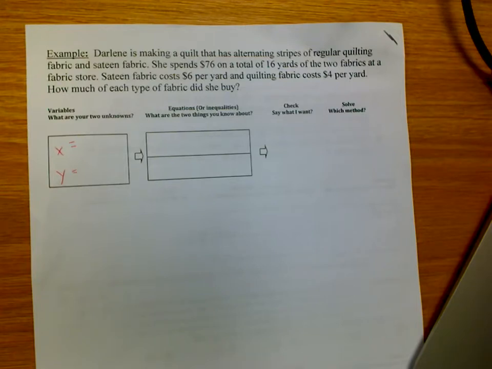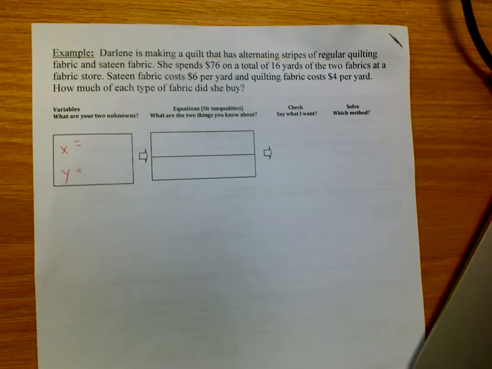Here's the second example we worked in class today. It says Darlene is making a quilt that has alternating stripes of regular quilting fabric and sateen fabric. She spends $76 on a total of 16 yards of the two fabrics at a fabric store. Sateen fabric costs $6 per yard and quilting fabric costs $4 per yard. How much of each type of fabric did she buy?